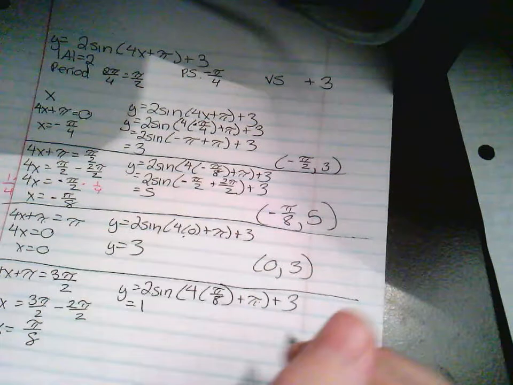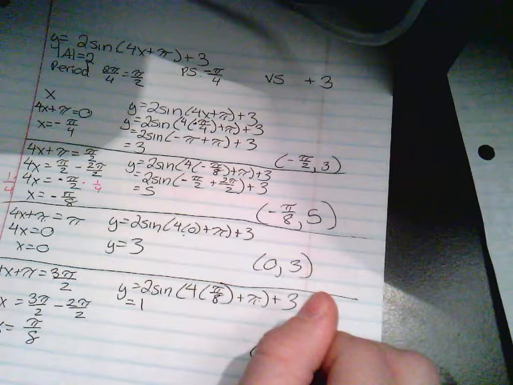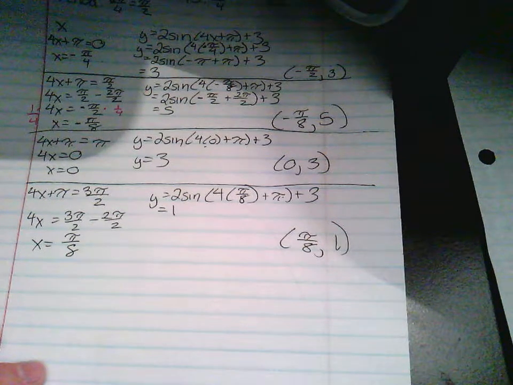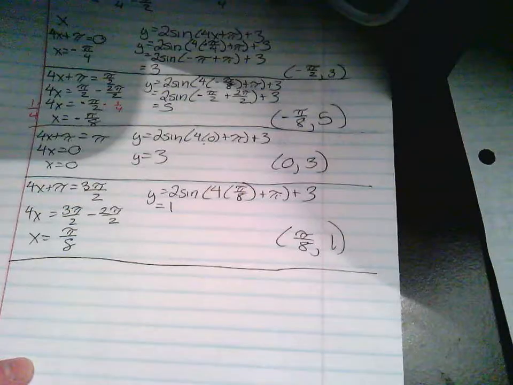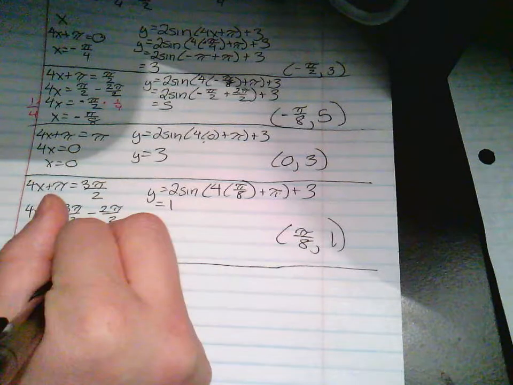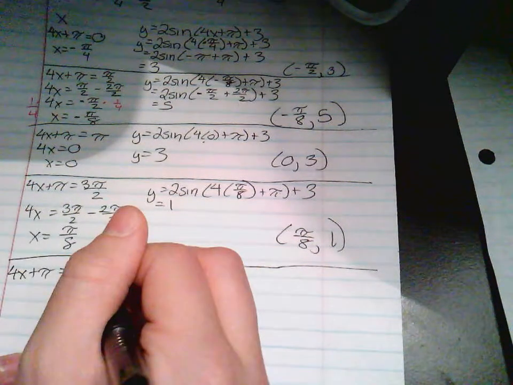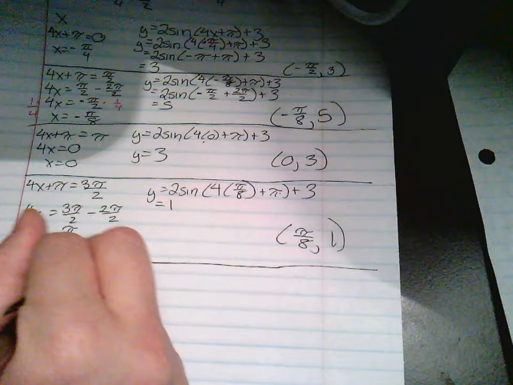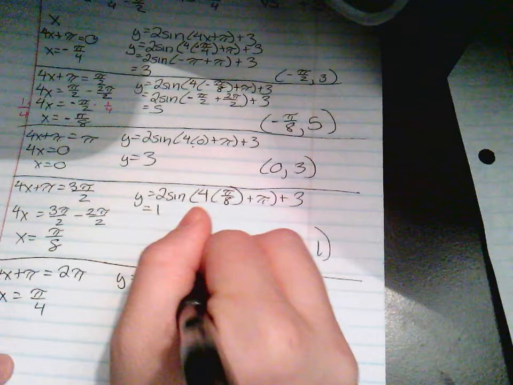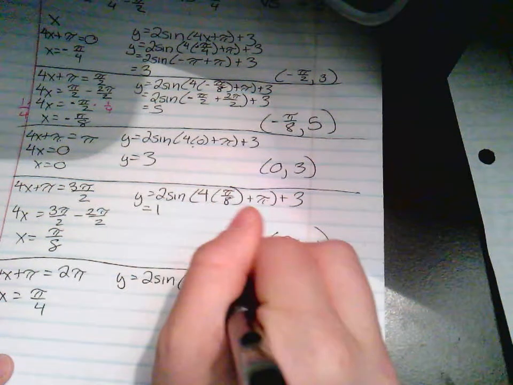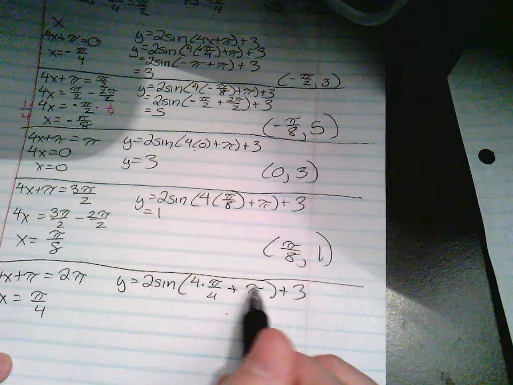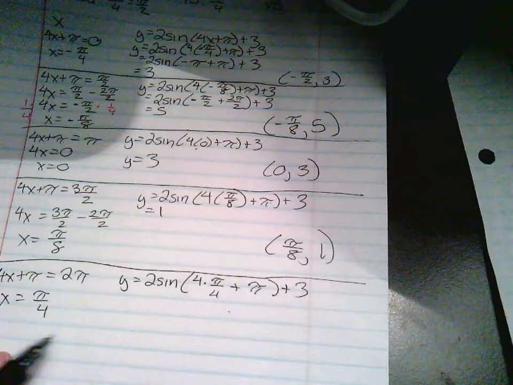So it looks like a lot of work, but if you know how to add and stuff like that, that will help you. Adding fractions, multiplying fractions, that's where it comes down to. Last is 4x plus pi equals 2 pi. Subtract pi, you get pi. So that's going to be x equals pi over 4. So y equals 2 sine of 4 times pi over 4 plus pi plus 3. 4's cancel out. Pi plus pi is 2 pi. Sine of 2 pi is 0. 0 times 2 is 0. 0 plus 3 is 3.